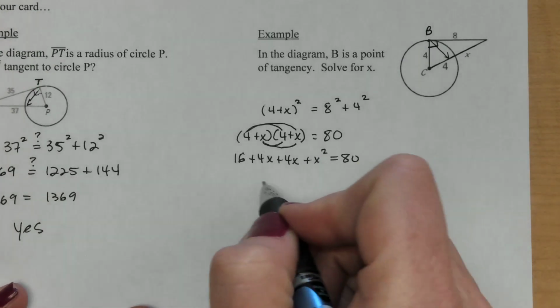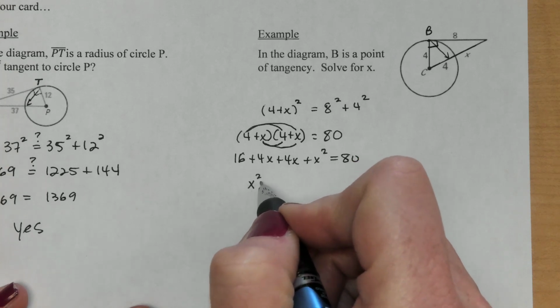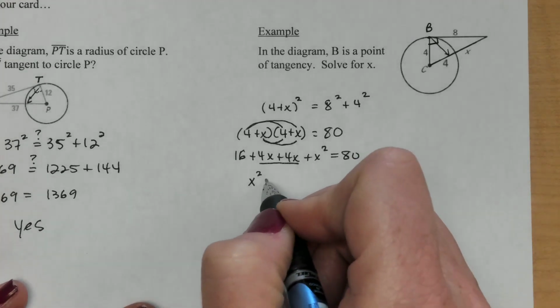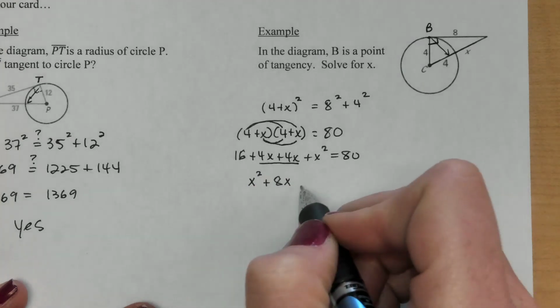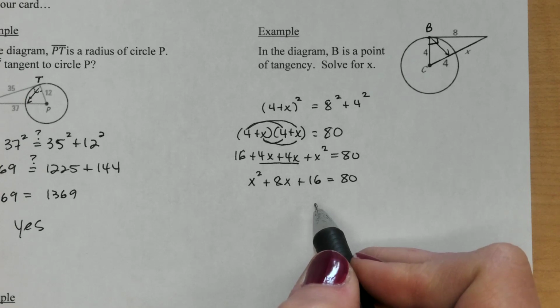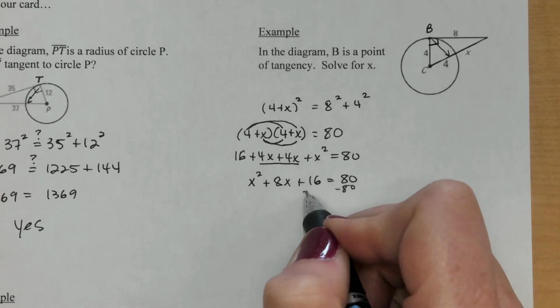So I've got this x squared. I'm going to put that out front. We like it when our powers go in descending order. I'm going to put my two x's together, so that'll make 8x. And then I've got this 16 and my 80 on the other side. I actually need to bring the 80 over. To do that, I'm going to subtract it.